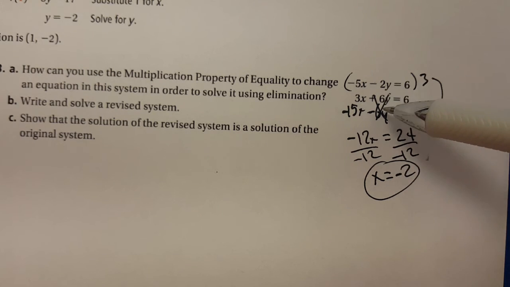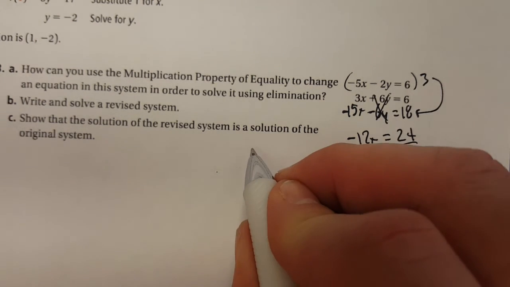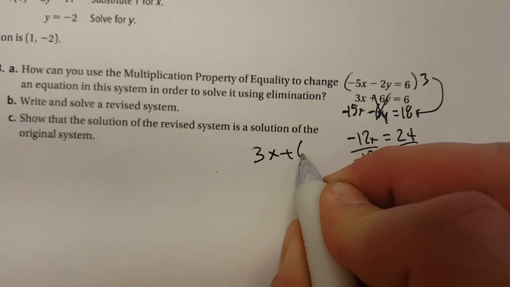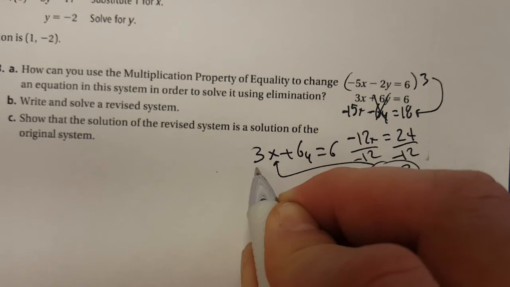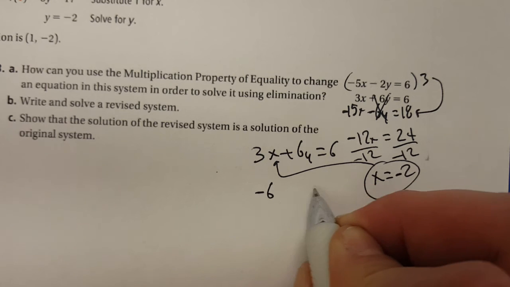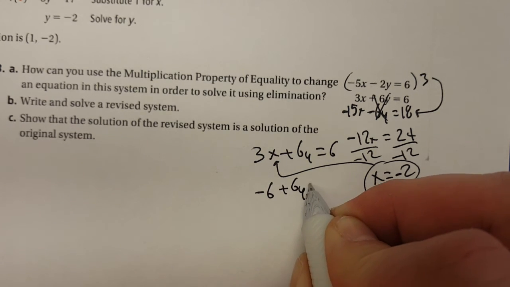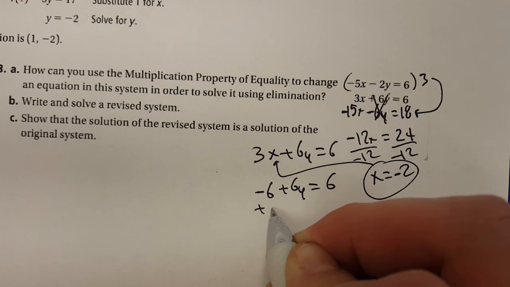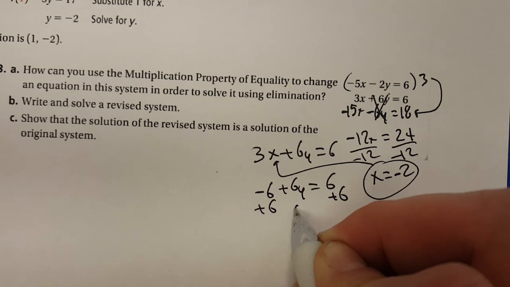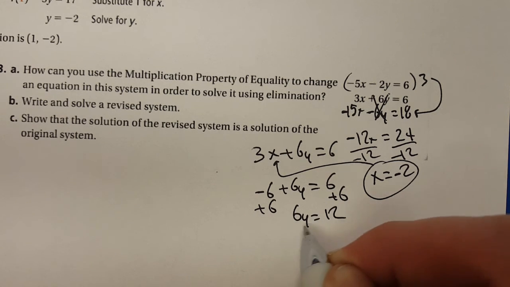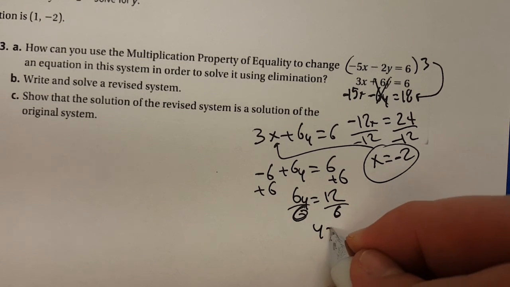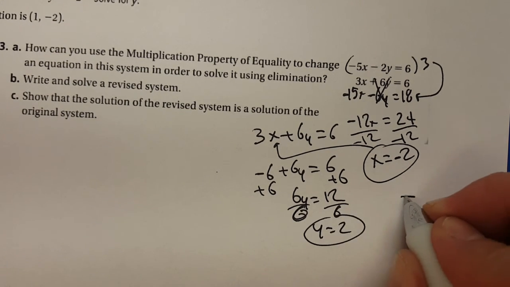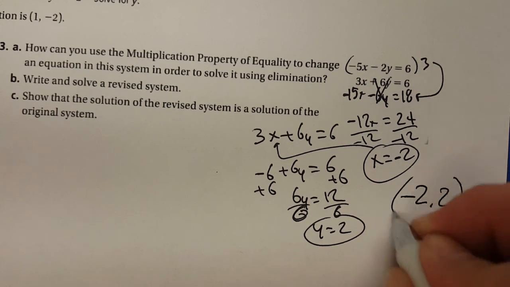Put -2 in either of these. I'm going to pick the middle one there. So I'm going to pick the 3x plus 6y equals 6. -2, you're going in right there. 3 times -2 is -6 plus 6y equals 6. Good thing my Lisp isn't getting me too bad today. Shouldn't make any mistakes here. Oops, divide by 6, not a 0. There you go. -2 and 2 is going to be my solution.